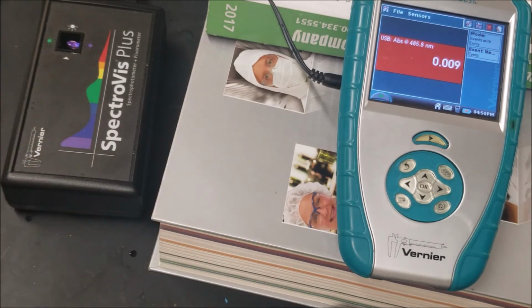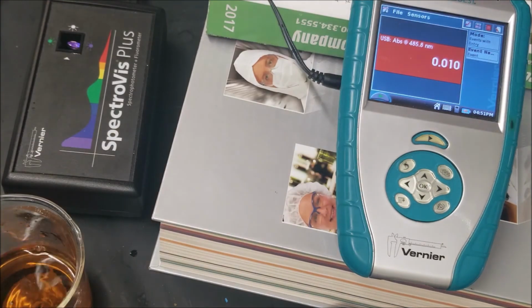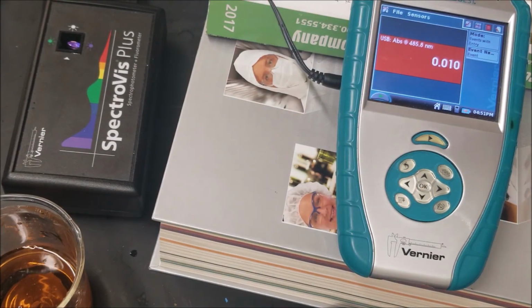I now begin the process of measuring the absorbance of all 5 test tubes. Once again, rinsing out. Pouring it into the waste. And this waste is a little bit less red. Enough.